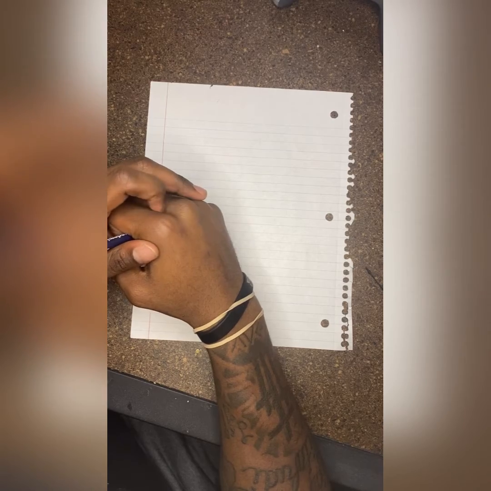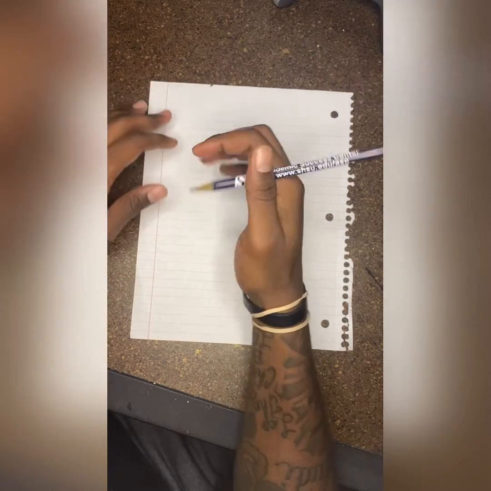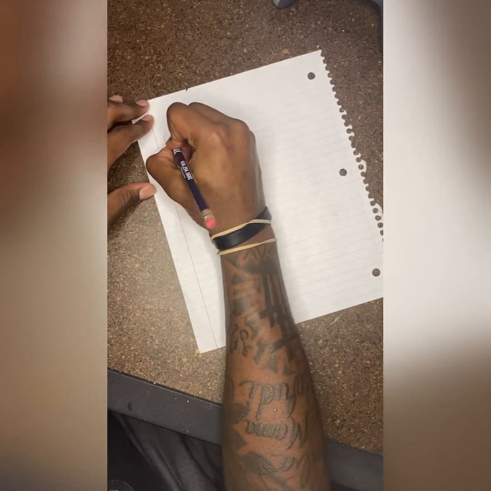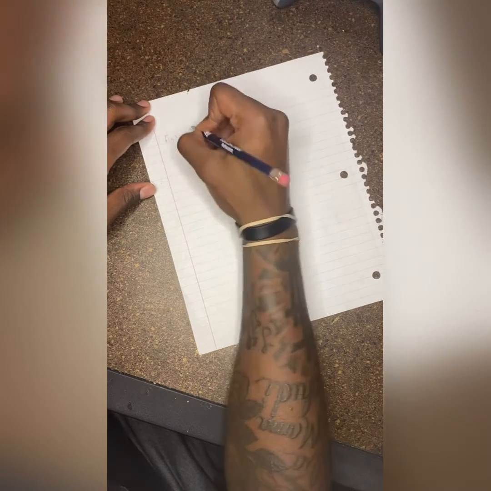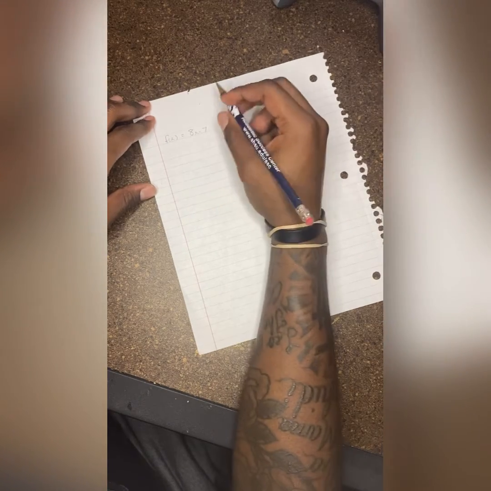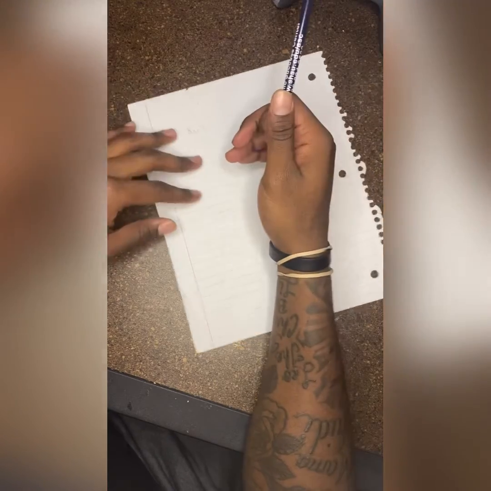So what we're going to do is try to find the antiderivative of f of x equals 8x minus 7. And we'll use c for the arbitrary constant, just like we did before.